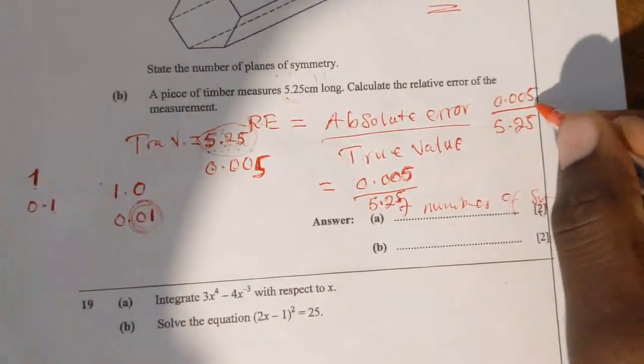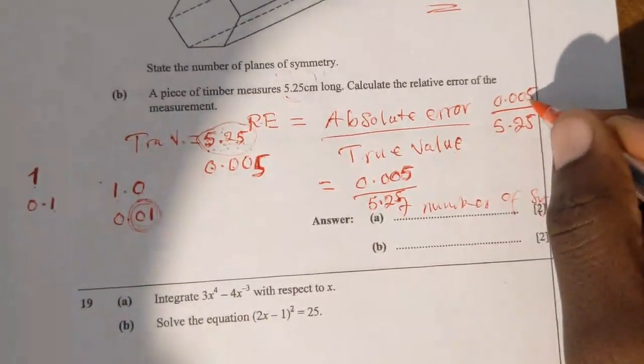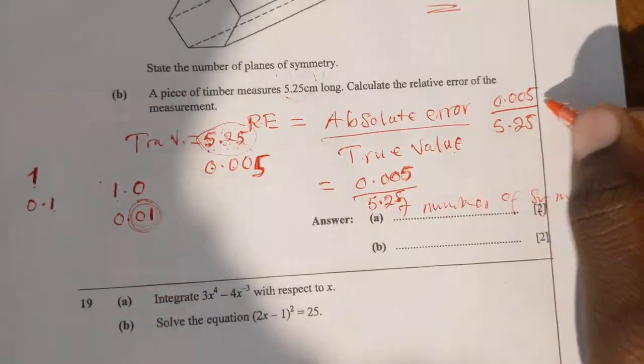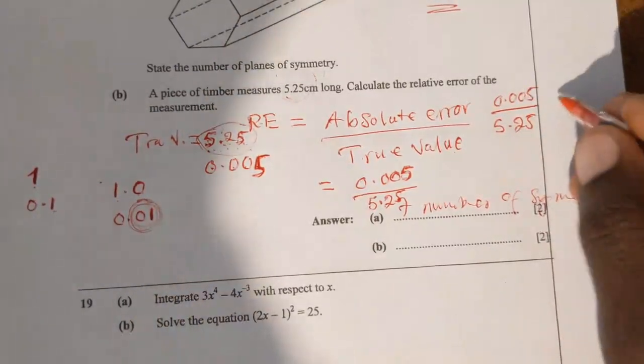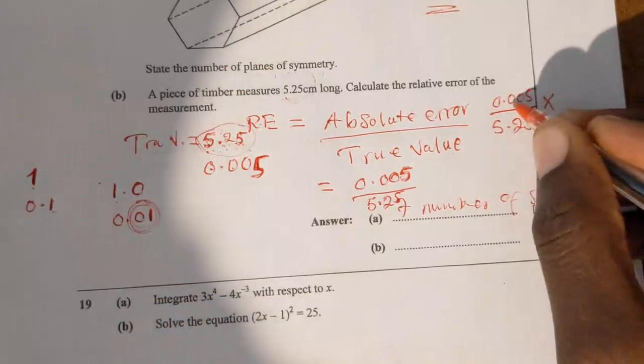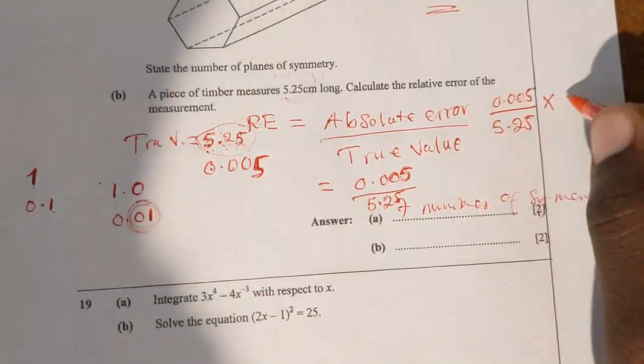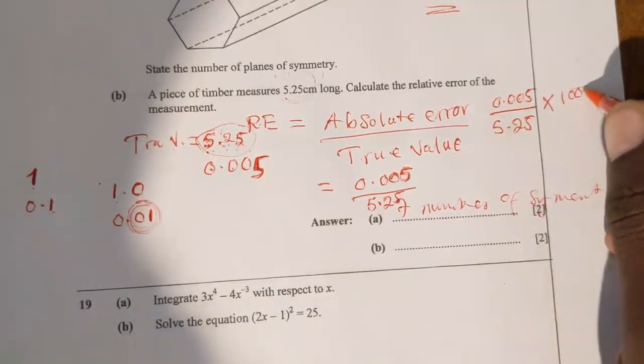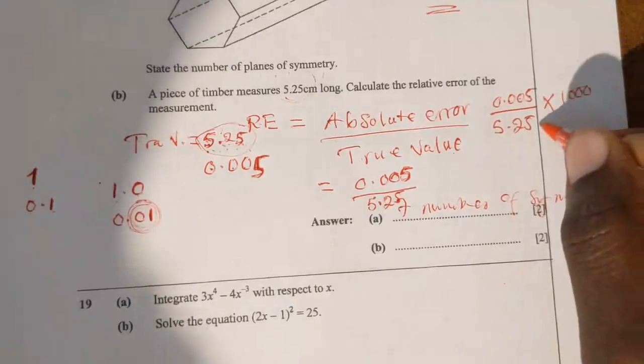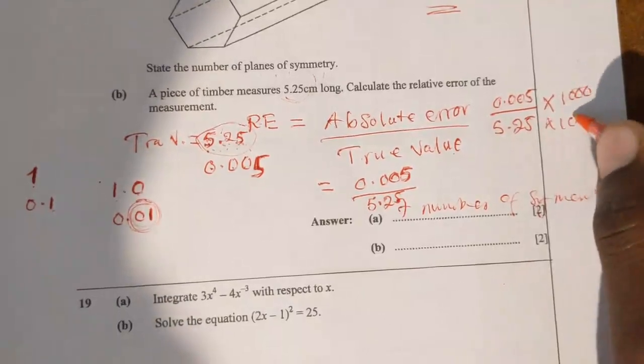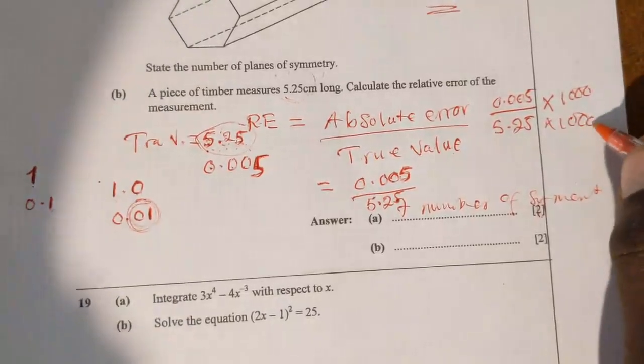To get rid of the decimal point, you need to multiply. How many decimal places do we have? 1, 2, 3. So we are multiplying by 1000, and this one too by 1000, following what is on top.